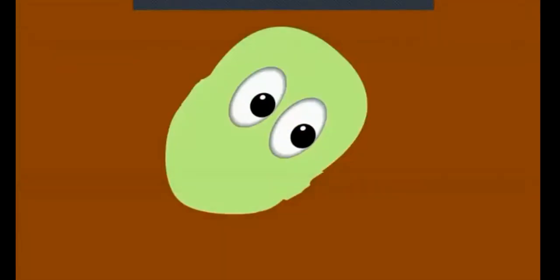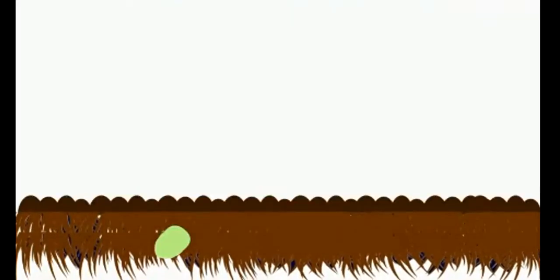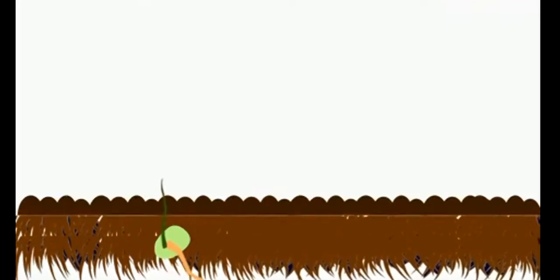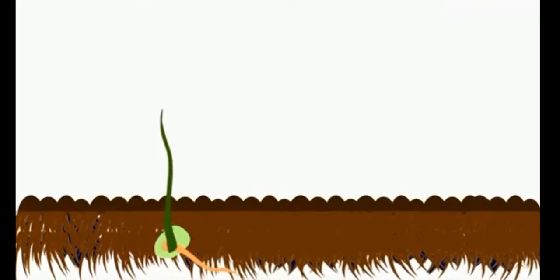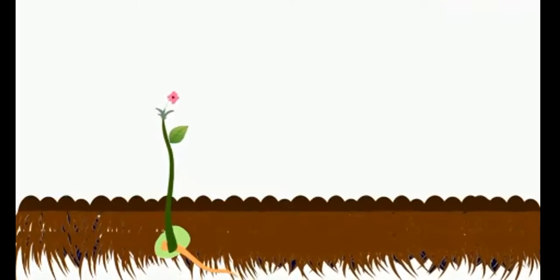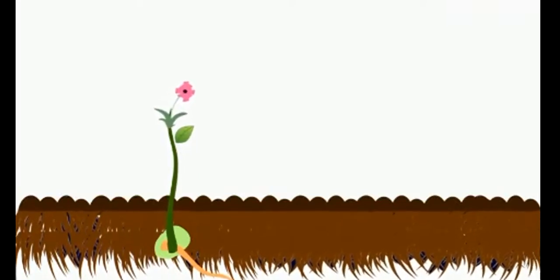I am a seed, and this is my life cycle. They fertilize me under the soil, and these brown roots are coming out. The green stem develops, the leaves are born, and the flower is coming out of my stem.